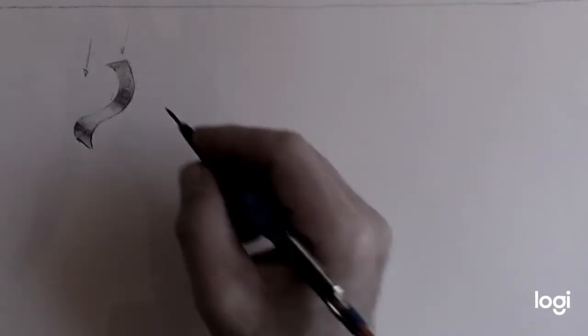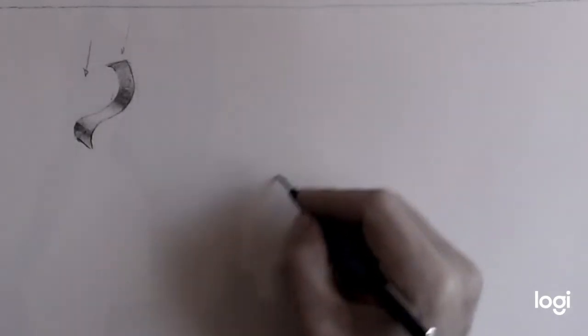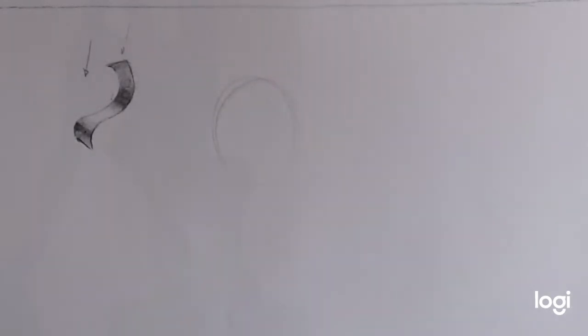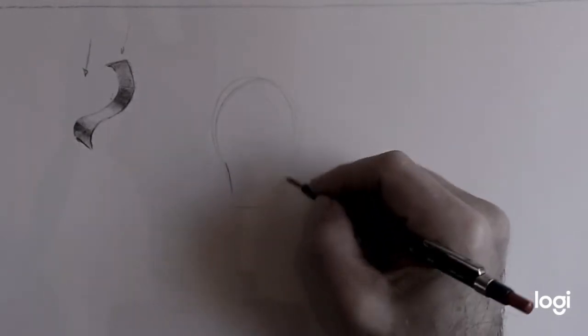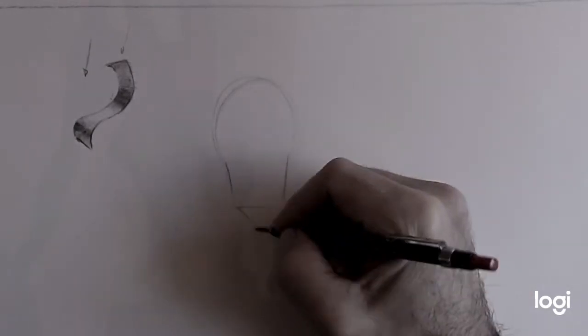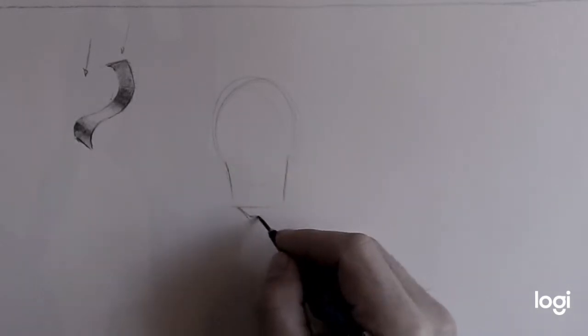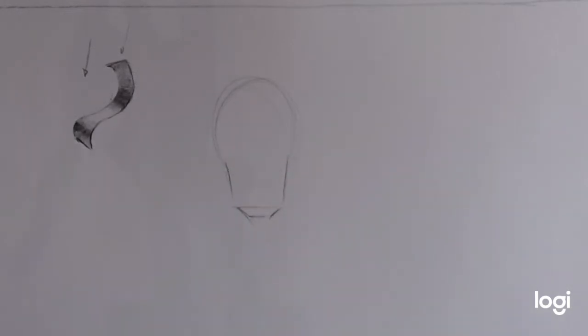So let's use this idea, because the sand people, let's get a portrait of a sand person going here. So we've got the head shape, and we'll bring in the square that we like to use, and then that gives us the jaw.